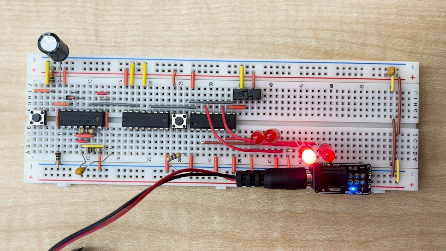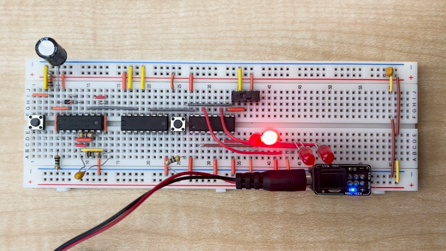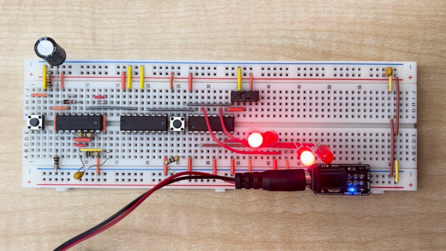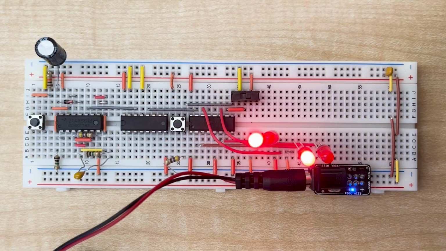Next, the decimal counting binary up-down counter, which uses a 4510 chip, comes into play, offering counting capabilities in both upward and downward directions. This counter enhances the functionality of the circuit by allowing different counting scenarios.